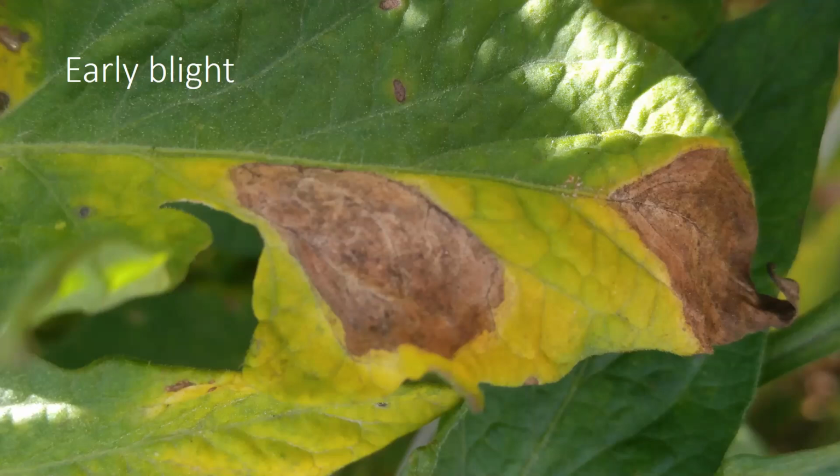It is spread through wind and through water splashing. So with this one also, the lower leaves will become infected first usually, and they'll yellow and drop. And this happens early to mid-season usually in very wet weather.